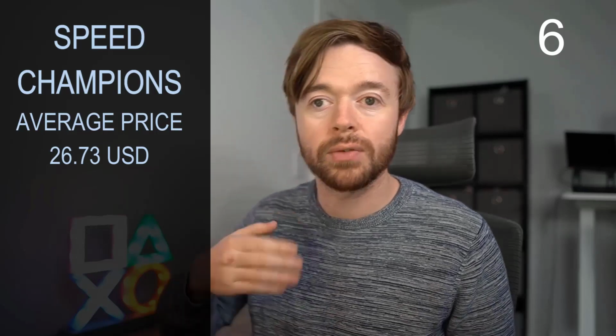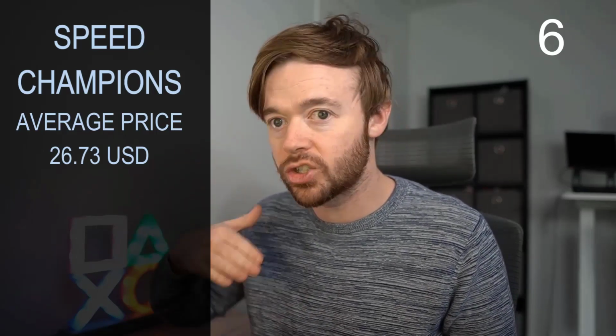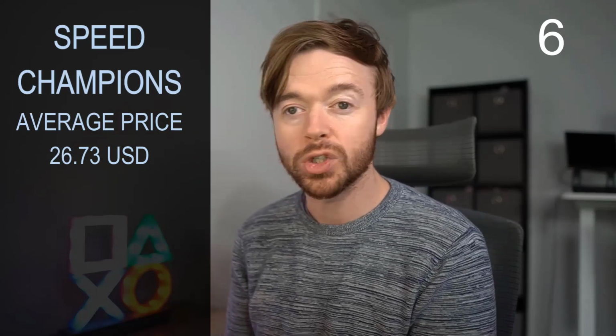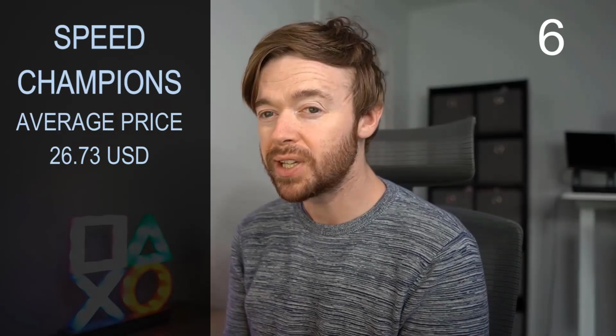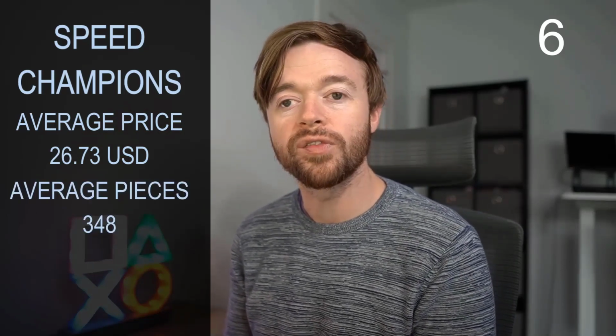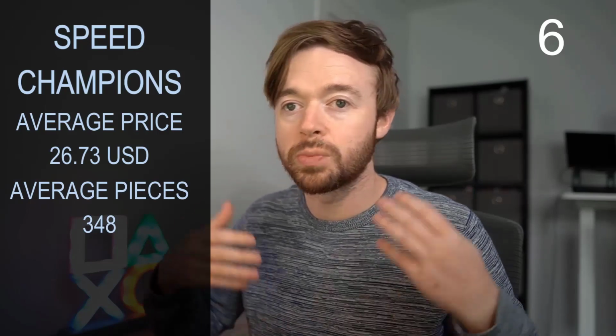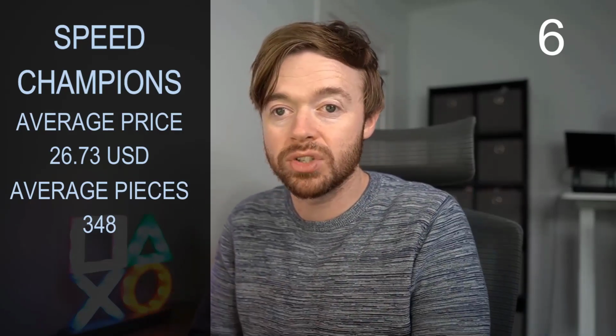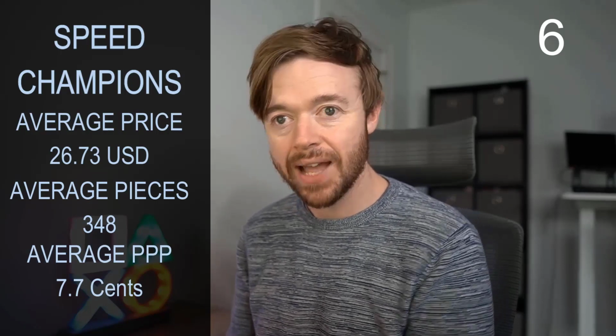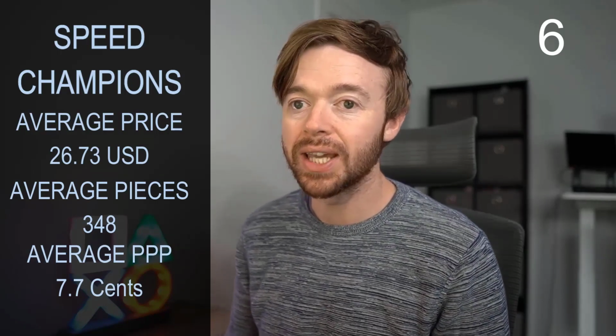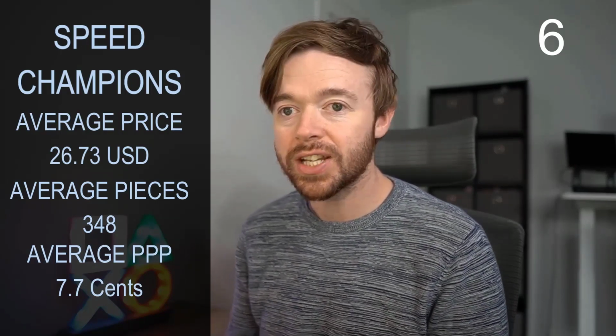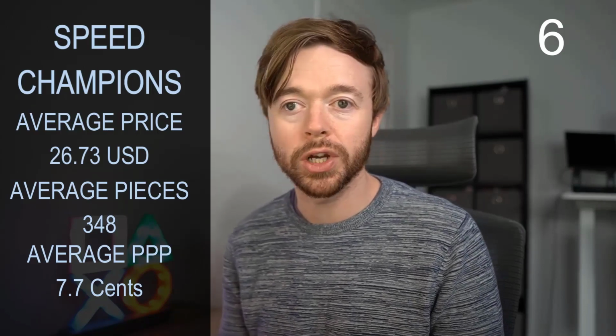Now again, we have some $100, $50 sets dragging up that average for Speed Champions. The average number of pieces inside those boxes was 348, which gives us an average price per piece on the Speed Champions theme of 7.7 cents, landing it in the 6th position, the 6th most valuable theme when it comes to price per piece.